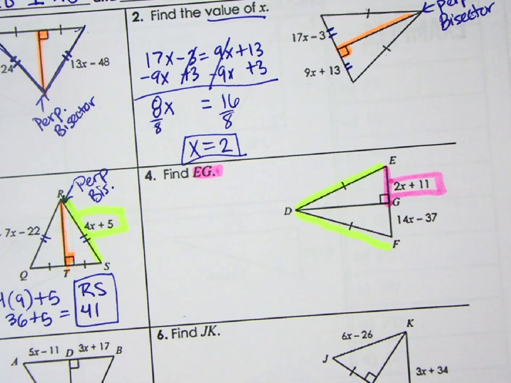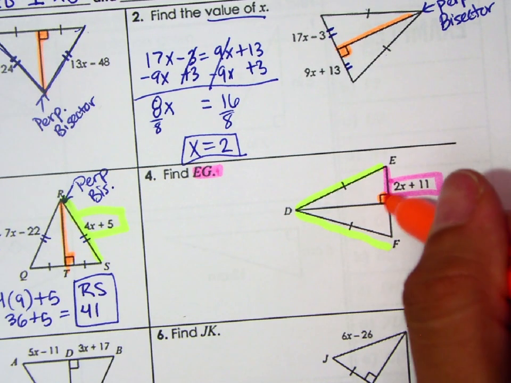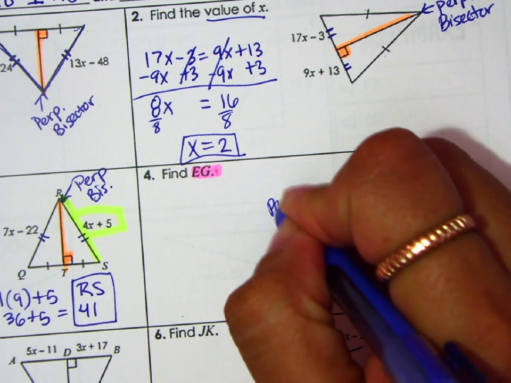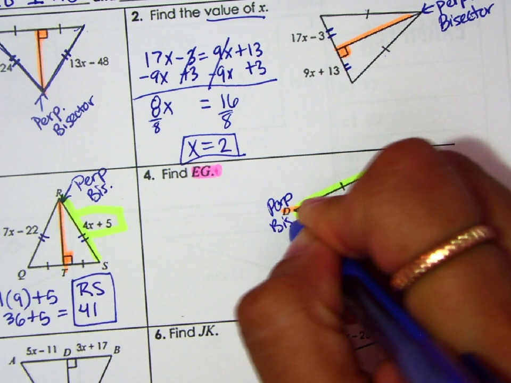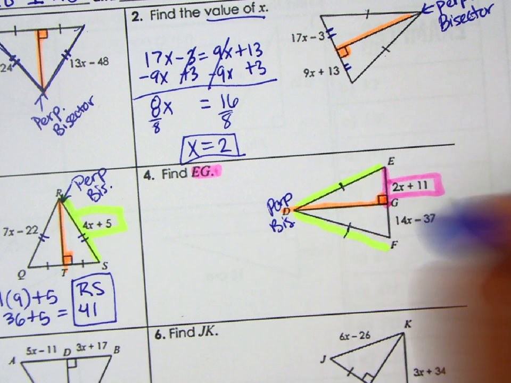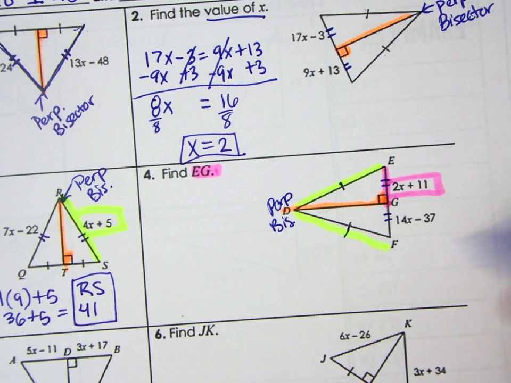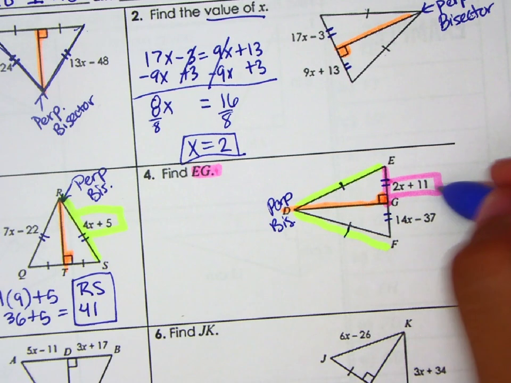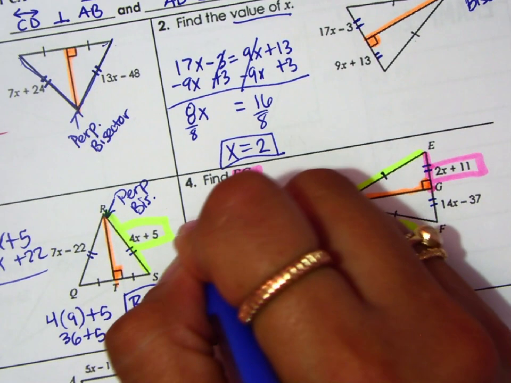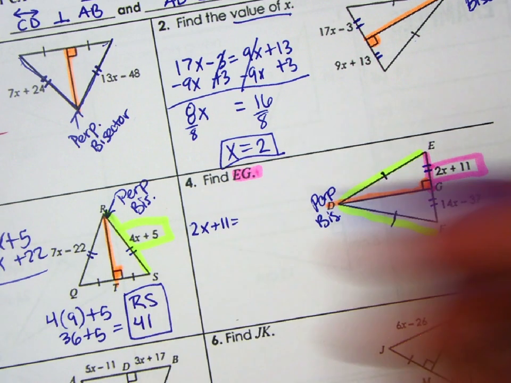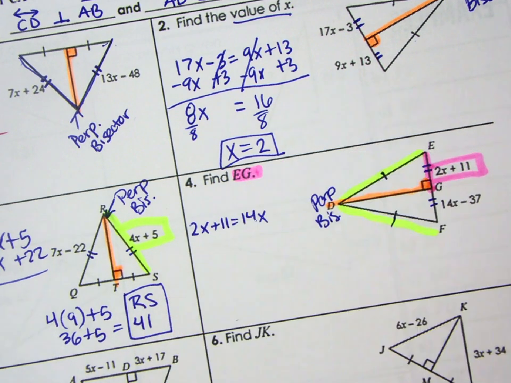So perpendicular bisector, 90 degrees right there. This is a perpendicular bisector. And that means that these two side lengths are equal, which means that these two sides are equal. Then we compare them to each other. So we have 2x plus 11 equals 14x minus 37.